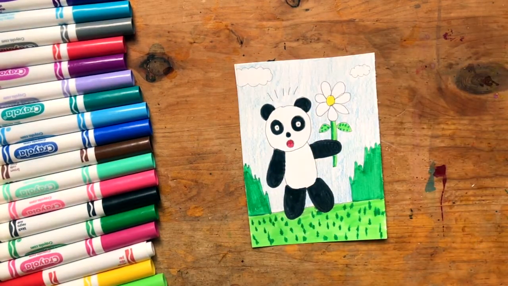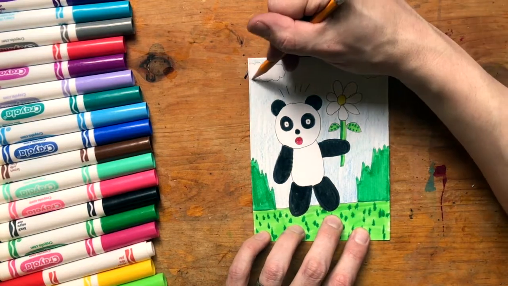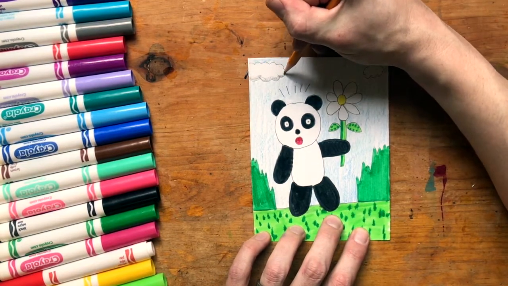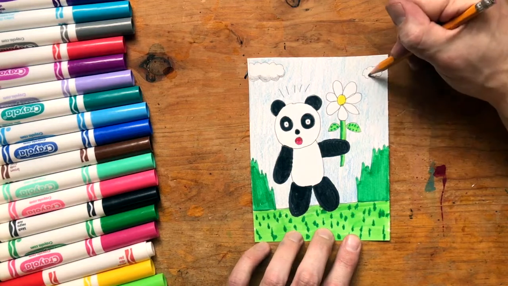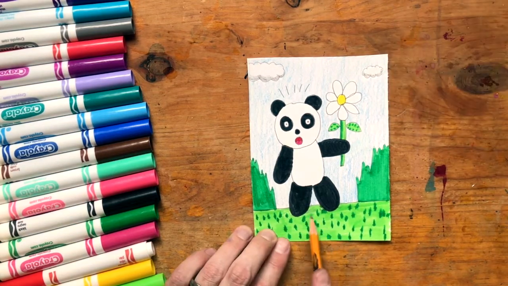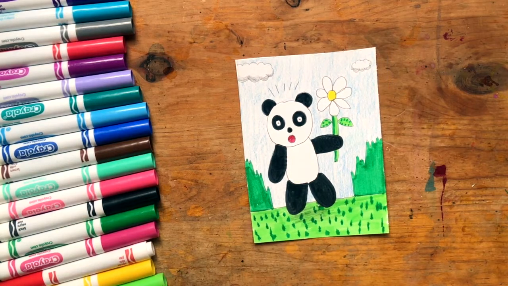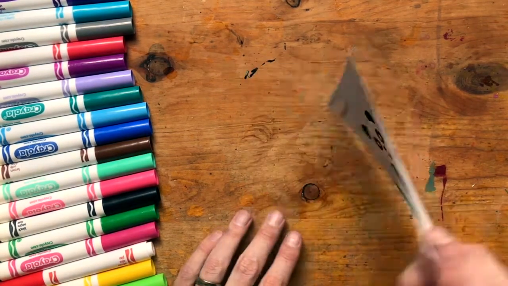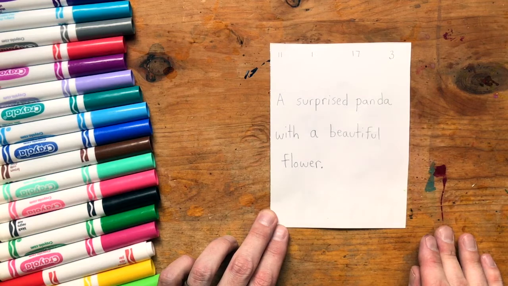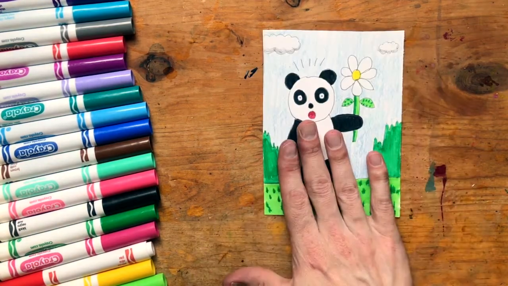Easy and simple. A surprised panda with a beautiful flower. Maybe a little shading at the bottom of my clouds as a final touch. And a little shadow under the panda. I have my first one done. A surprised panda with a beautiful flower.